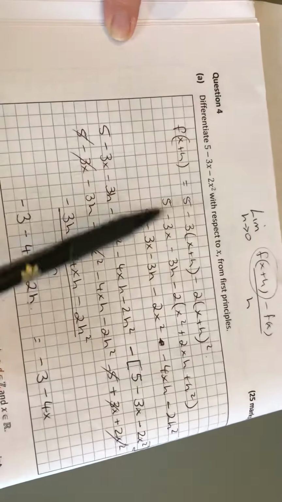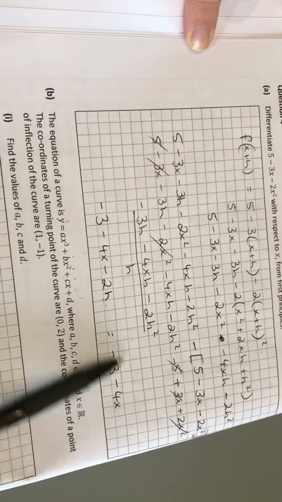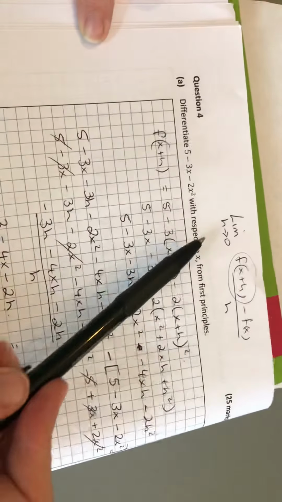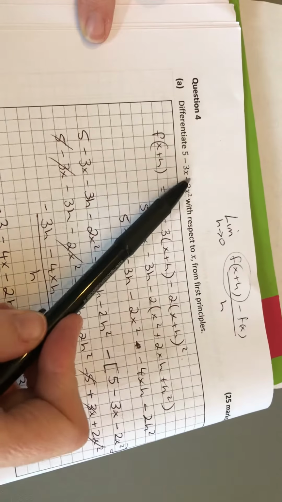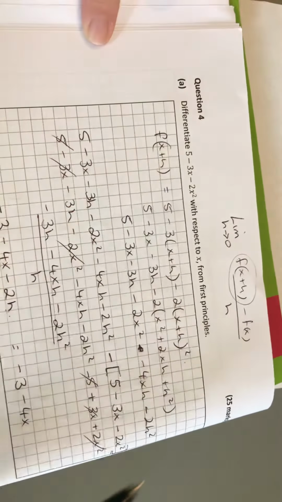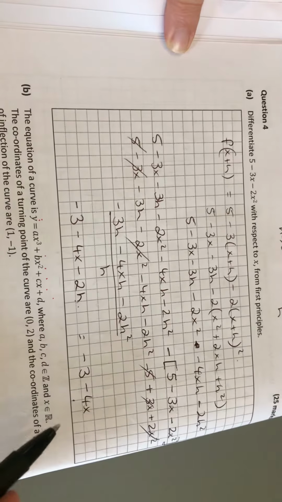So they want me to differentiate it from first principles. There it is. How do I know I'm right? Well, just differentiate this without first principles. So you bring the power in front, you subtract 1 from the original power, bring the power in front, subtract 1 from the original power. I know I'm walking out of the exam with full marks.